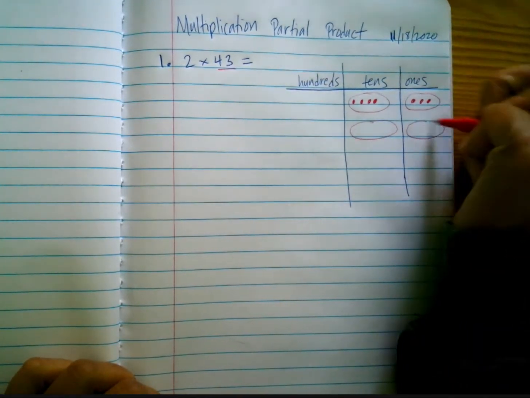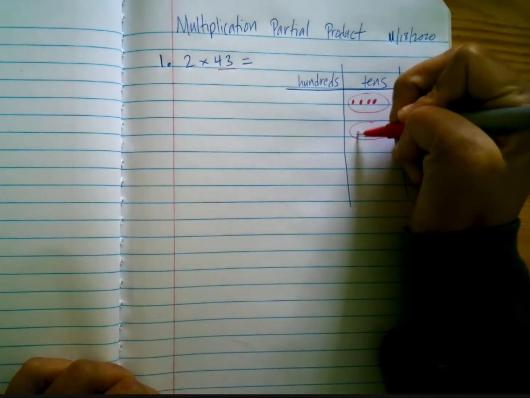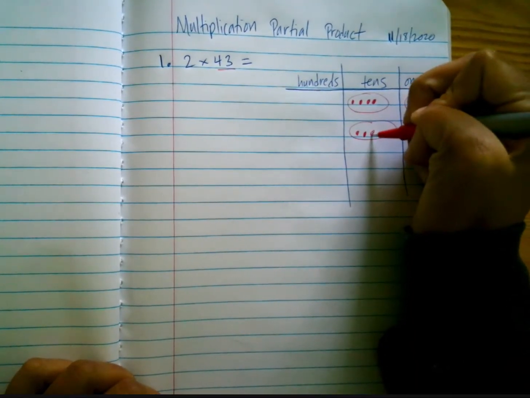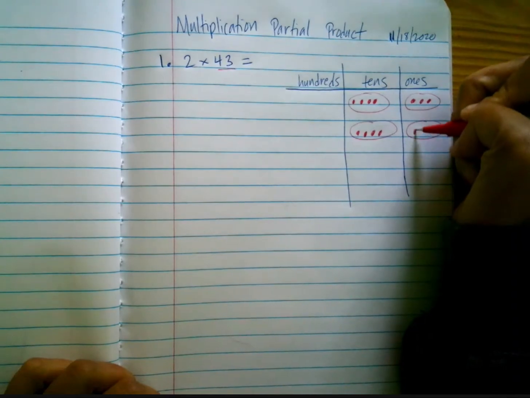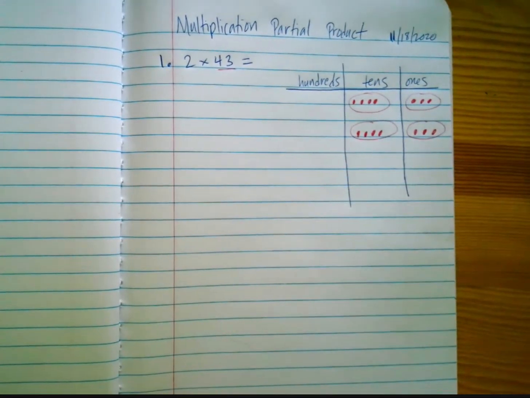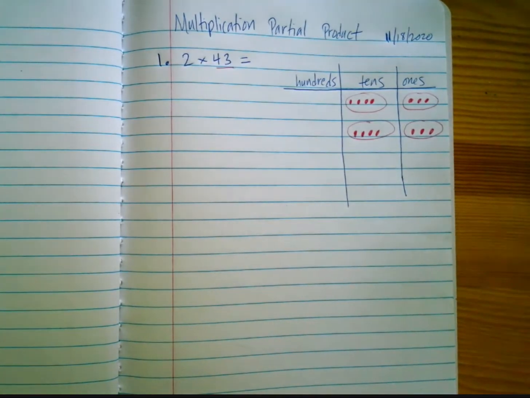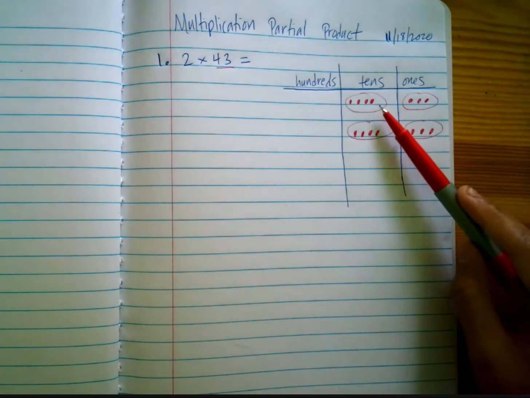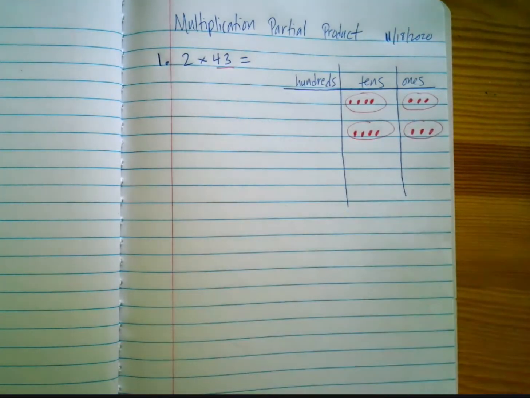Here's my second group. Same. I need to show 43 again for the second time. I am showing 2 groups of 43.